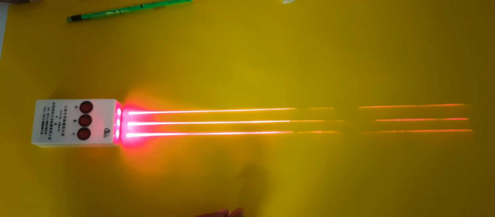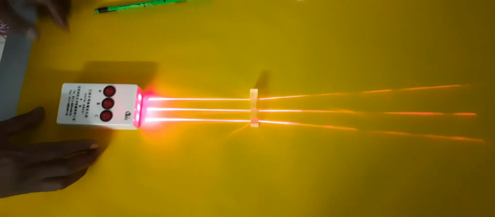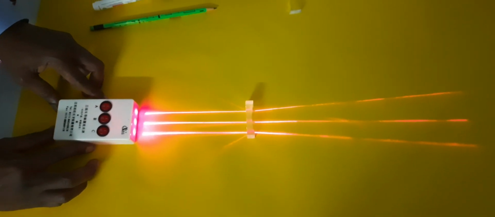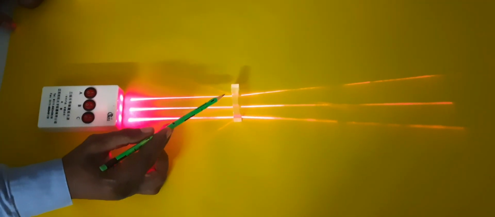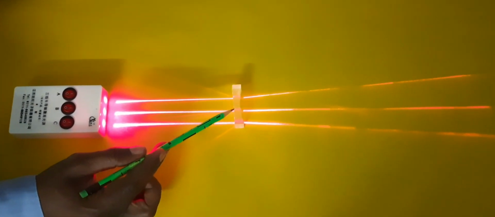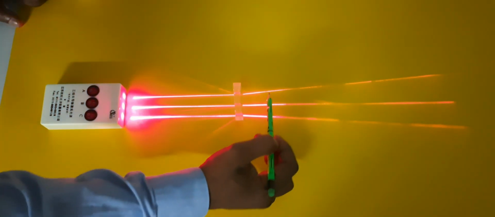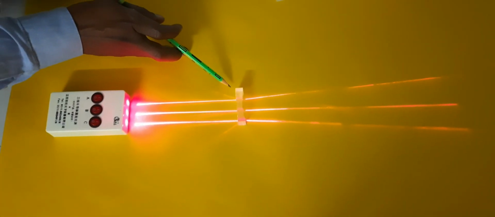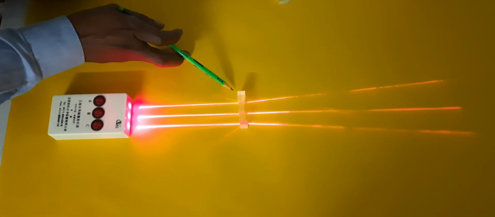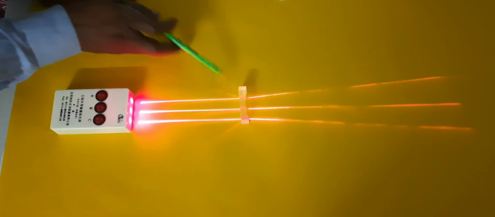Again you observe, when I am placing this plano concave lens in the path of the light rays, all the parallel rays are incident on the plane surface of the plano concave lens. If we observe the refracted rays, all are spread in different directions. So here the plano concave lens also diverges the rays, which means it is a divergent lens, it belongs to the divergent family.